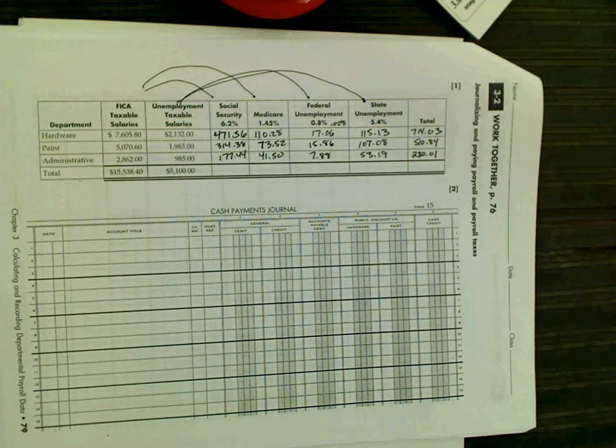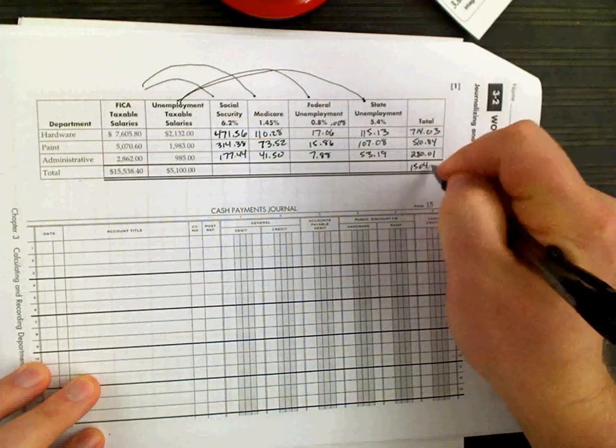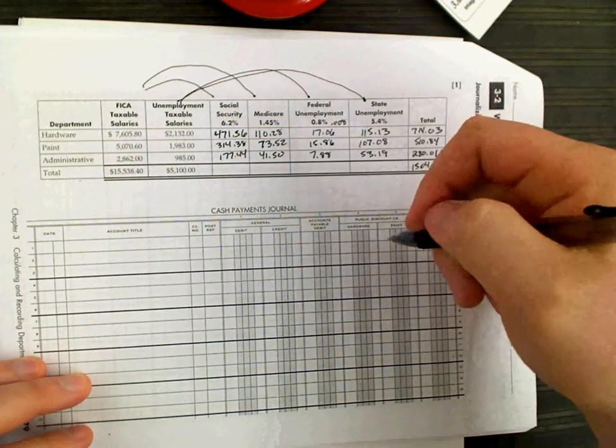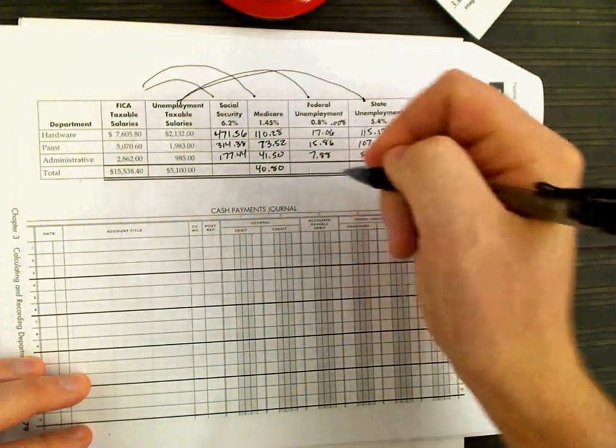Nate, your turn. Okay, dude. I will do the total and the state unemployment. Let's see, I have federal unemployment. I'll do Medicare. Federal unemployment is 40.80. Federal unemployment is what? 48.80. Medicare is 245.30.